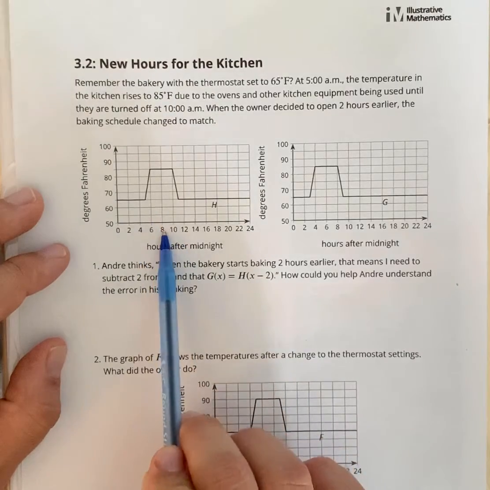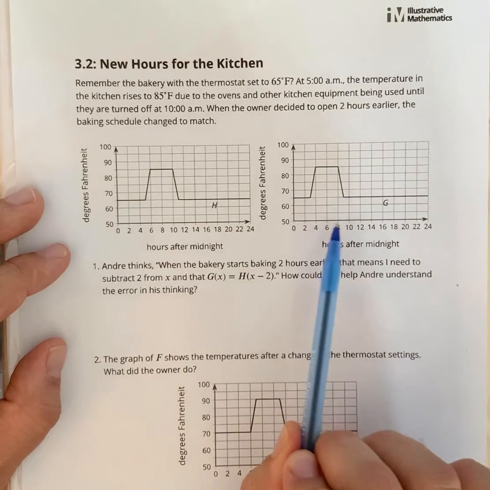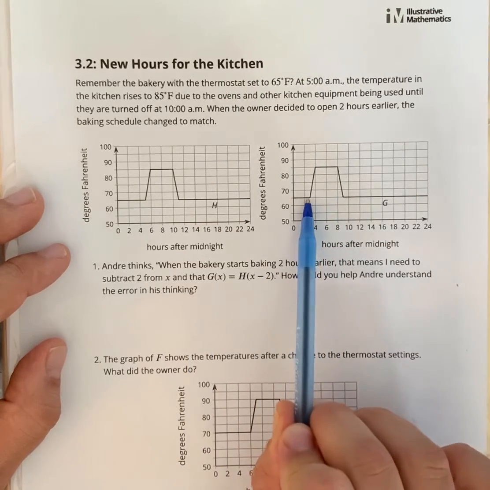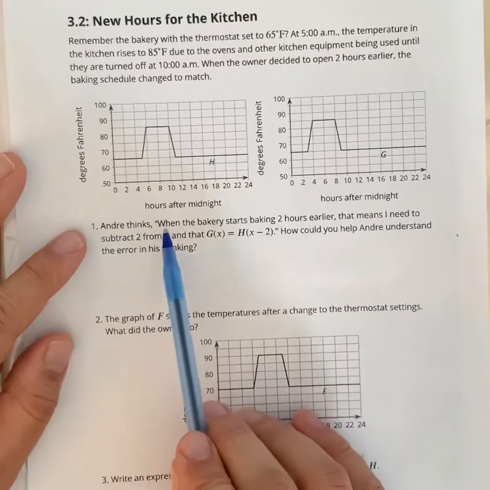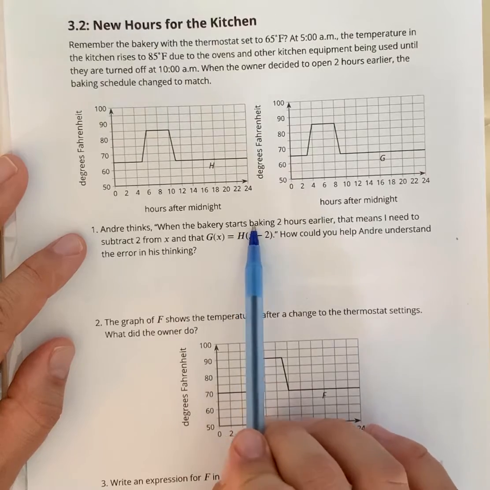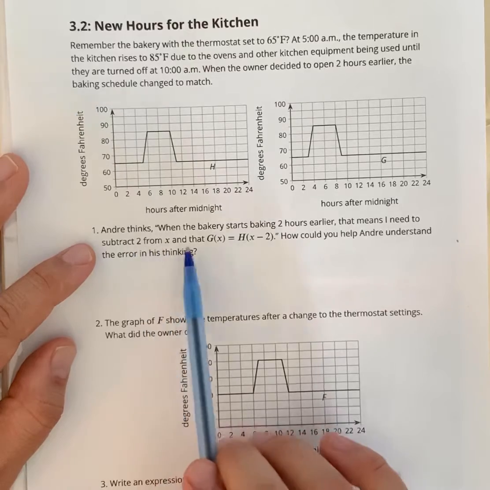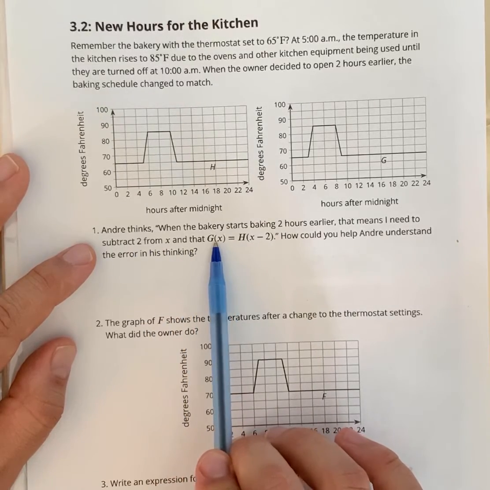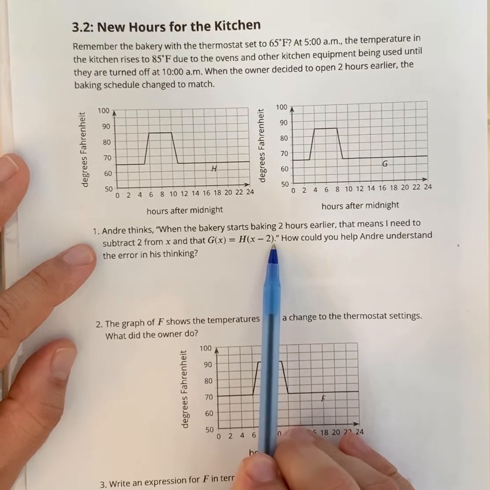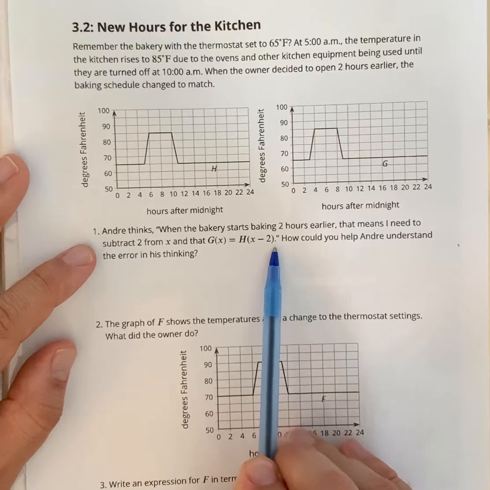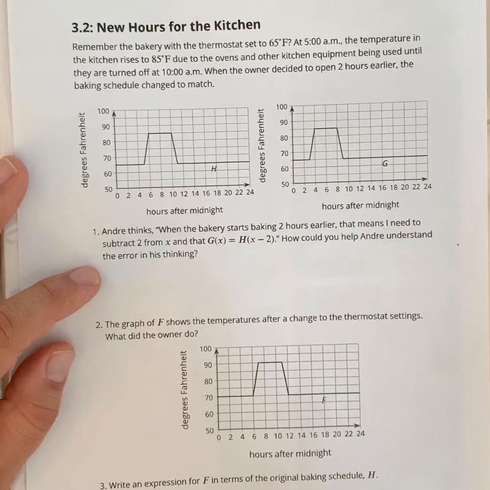So if you look, this is a regular baking schedule that starts at 5:30, ends at 10:30. Here is the new baking schedule that starts at 3:30 and ends at 8:30. So Andre thinks the bakery starts baking 2 hours earlier. That means he needs to subtract 2 from x, and g of x, again, equals the h of x value minus 2. So how could you help him understand the error in his thinking?